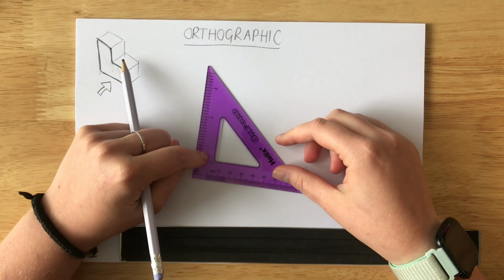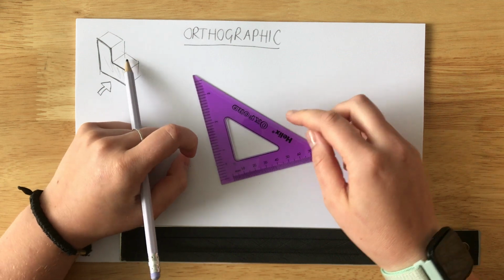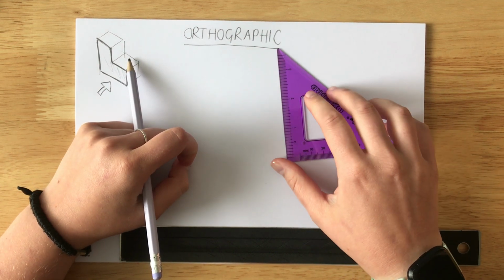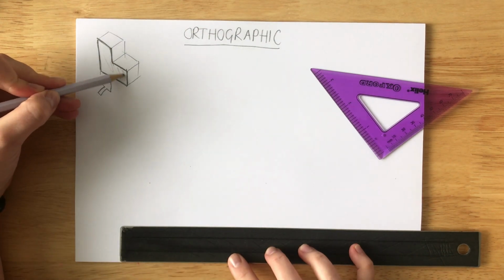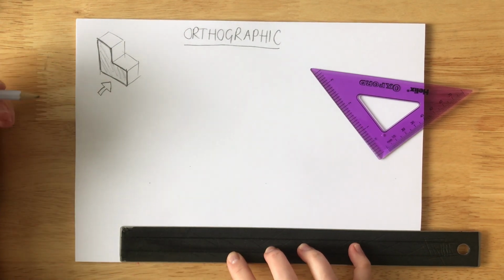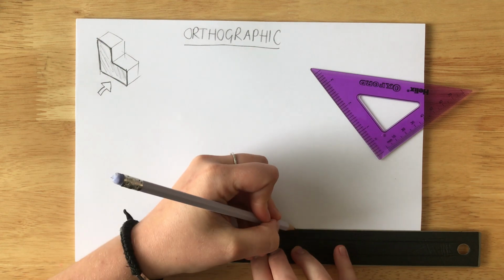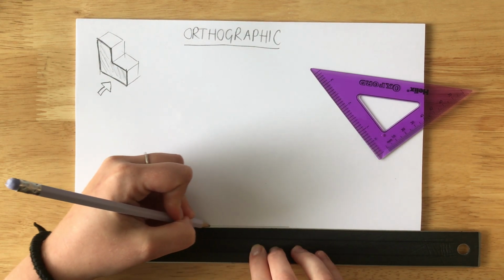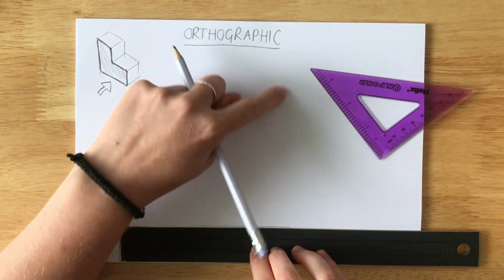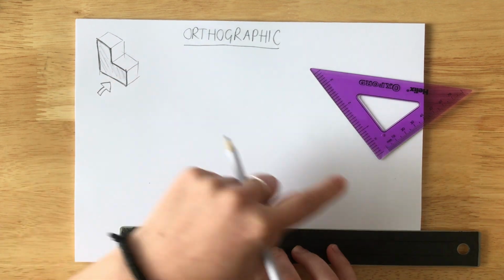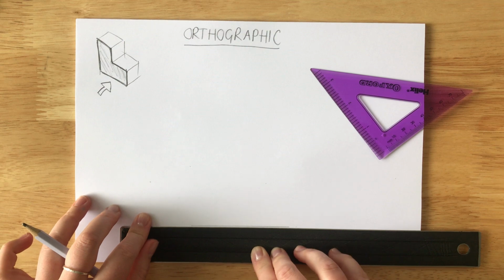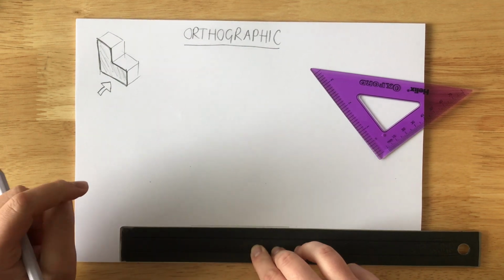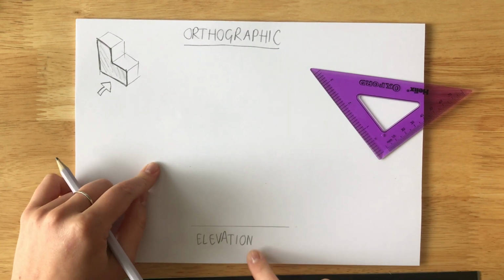I'm going to start to build up this L-shaped block, and that's my front view. Keep your front view fairly near the bottom of your page, because we want space to draw our top view, and space either side for our sides if we want to. So bottom middle for your front view, or your elevation, is where we always want to work.